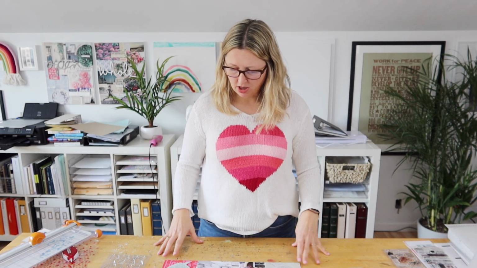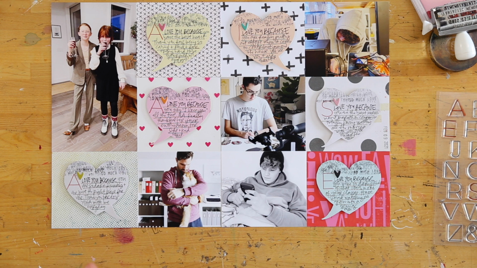Yours might look simpler, yours will look a little bit different, but this is a really easy way to play around with a grid, play around with identifying and telling the story of why you love a bunch of different people in your life, or again, focusing on one person and using each of the hearts as a way to capture one of the reasons why you love them. So these are the kind of scrapbook pages that I love to look back on in the future, the ones that incorporate everyone and have just a little bit of story mixed in there about what I'm loving about each of them right now.